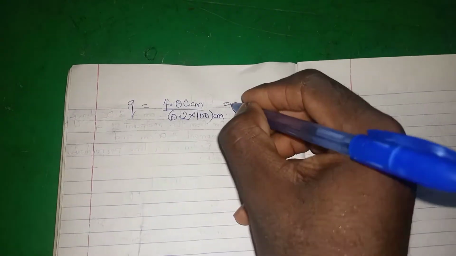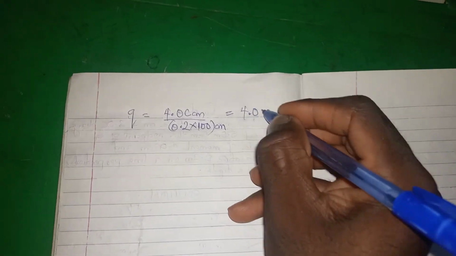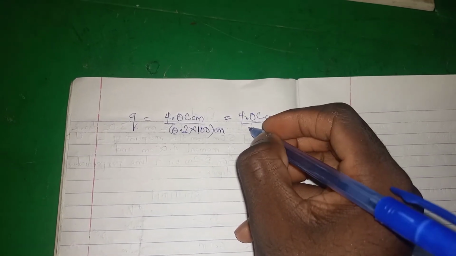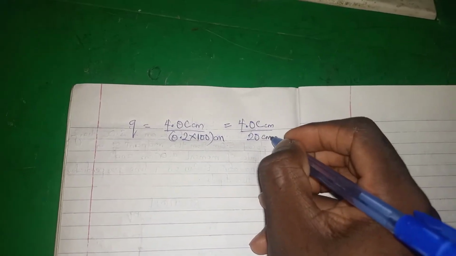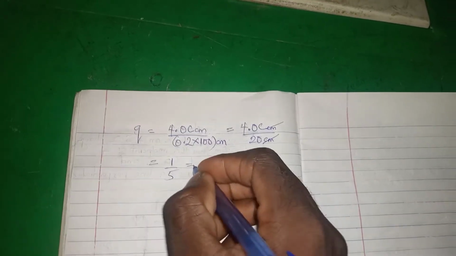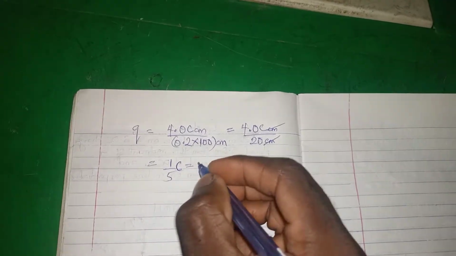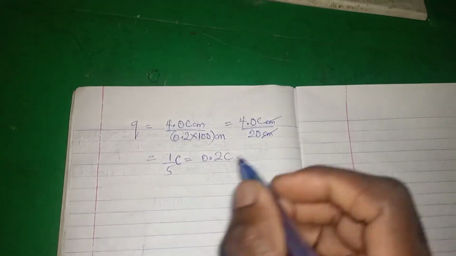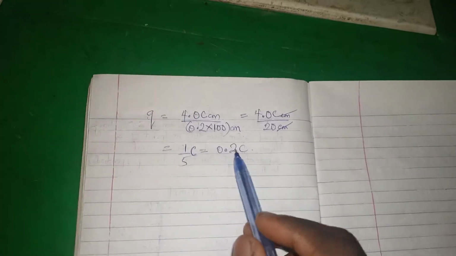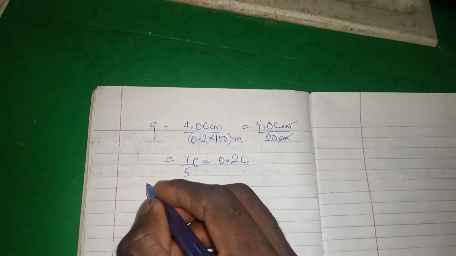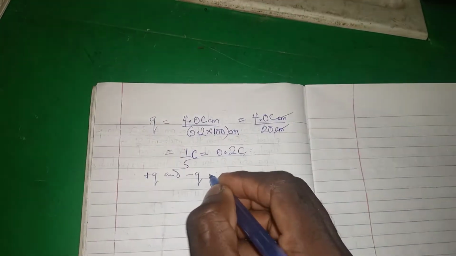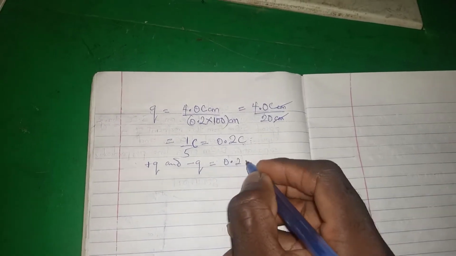So that will be 4.0 coulomb centimeter over 20 centimeter. Centimeter will cancel centimeter, and we are left with 1 over 5 coulomb, which is 0.2 coulomb. So that is the charge. That is what plus Q and minus Q take. So plus Q and minus Q have the actual charge of 0.2 coulomb.